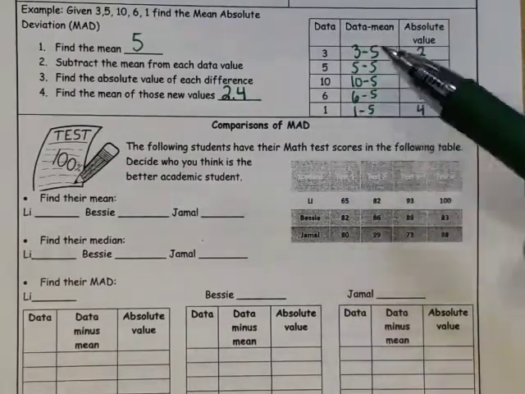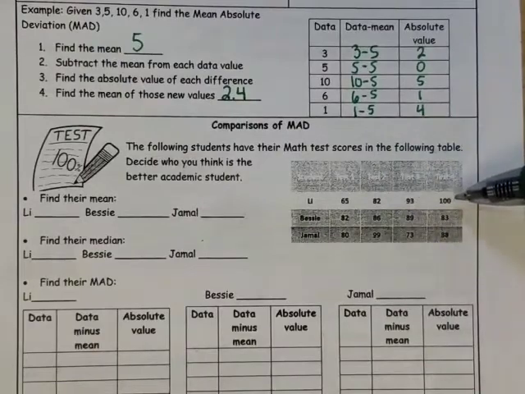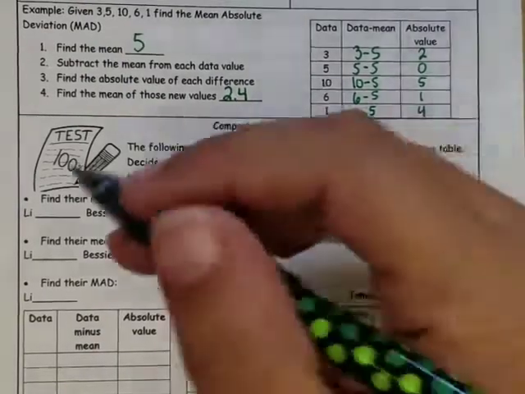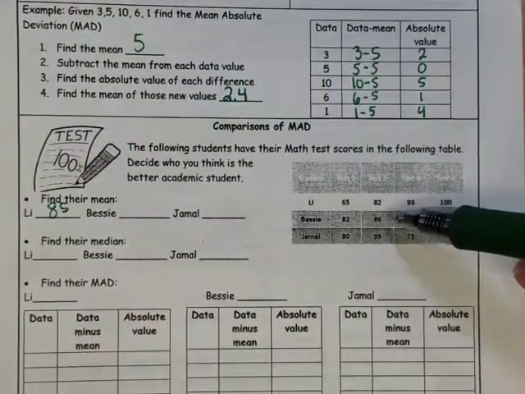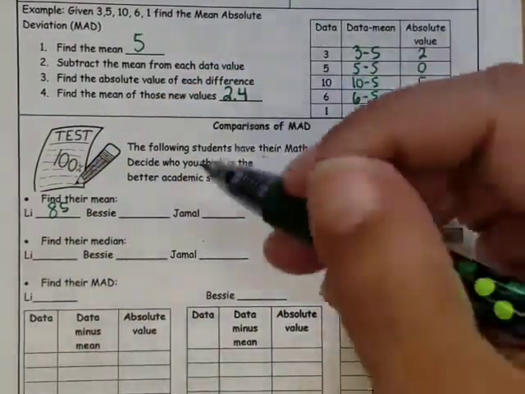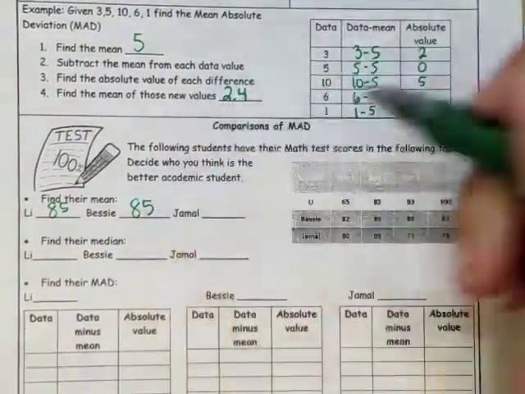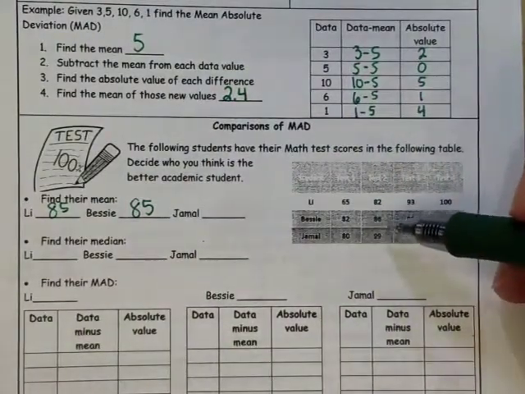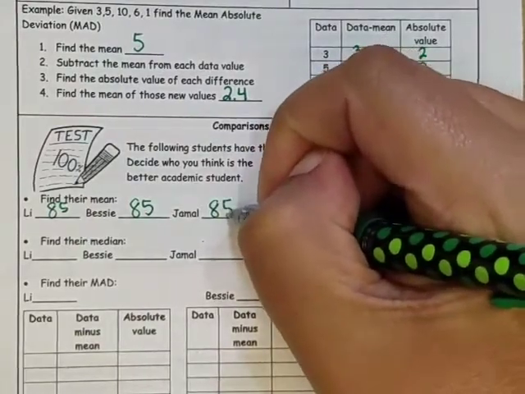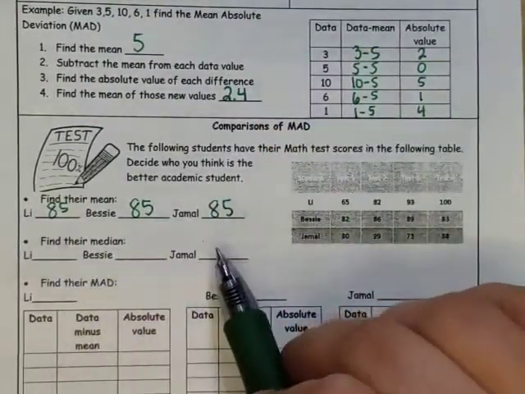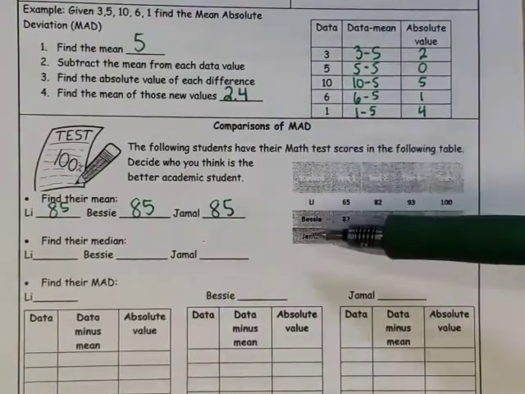The first thing I want you to do is find their mean. So add 65 plus 82 plus 93 plus 100 and then divide by 4. So Lee's mean is 85. And then Bessie is 82, 86, 89, and 83. So add those and then divide by 4 and you get an average of 85 again. Jamal is 80, 99, 73, and 88. And then that average gives you an 85. And so they actually all have the exact same average of 85. So really we don't know who the better academic student is yet.